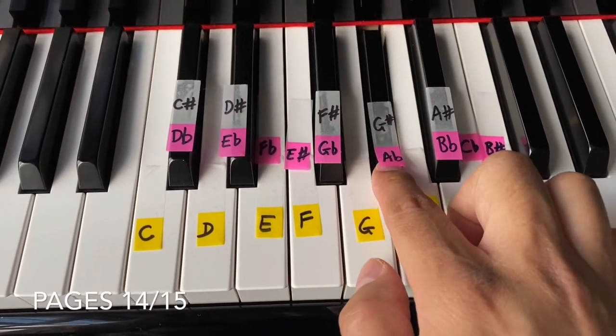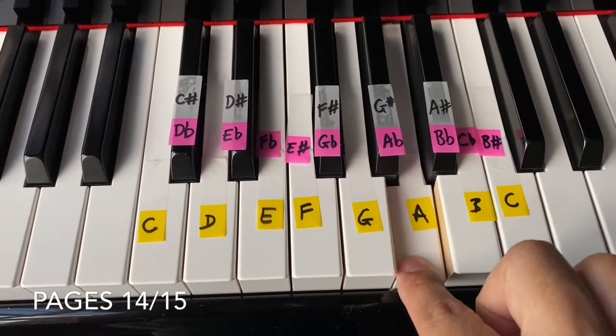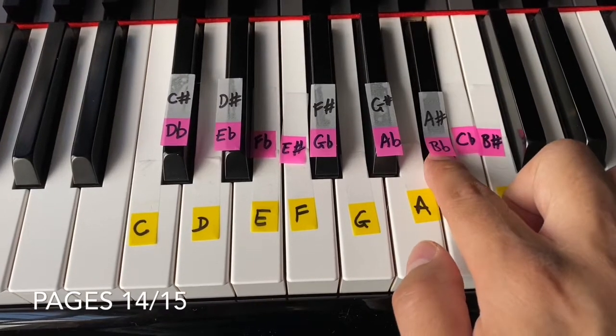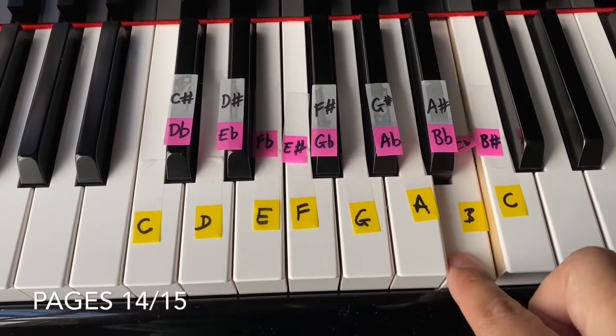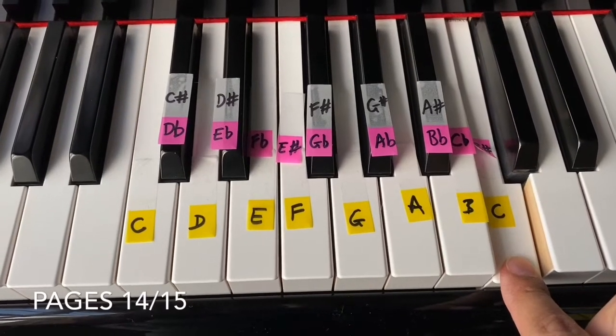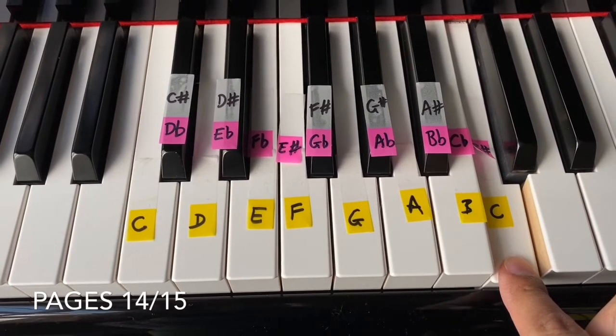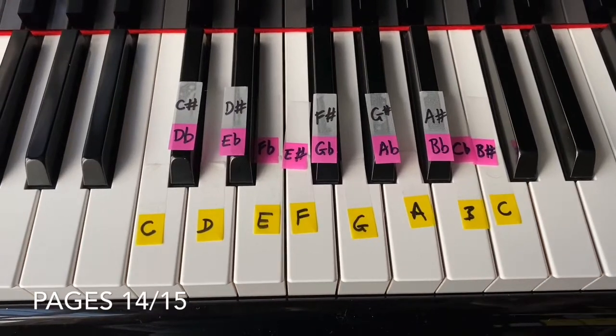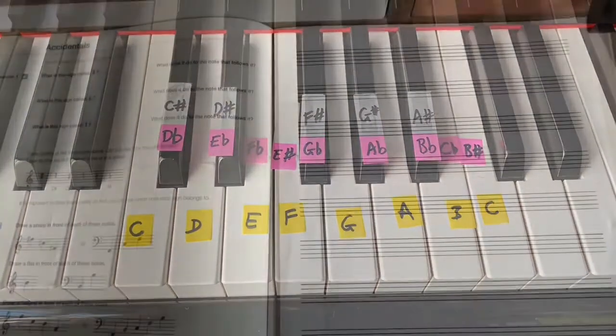This is called a chromatic scale. Chromatic, and we're going to be talking about that in future lessons. A chromatic scale is every note being followed by one semitone higher than it. Okay, slightly different to the C major scale. There are more notes as well. So get to know those sharps and flats.